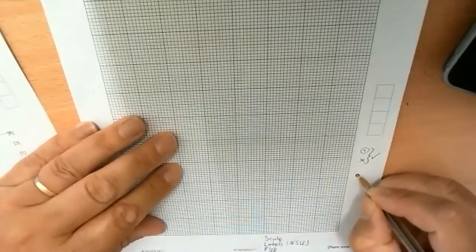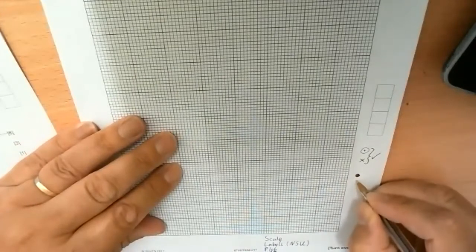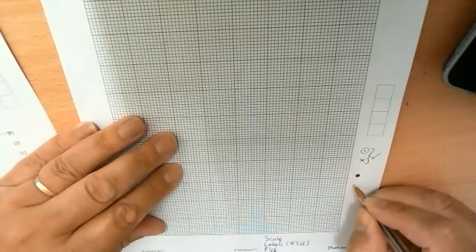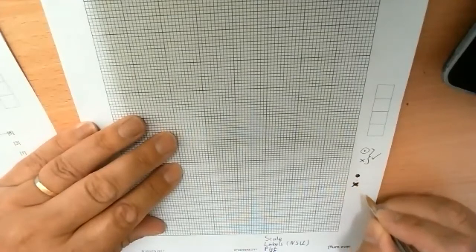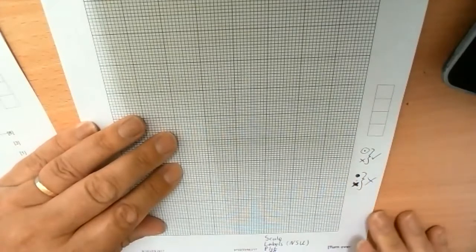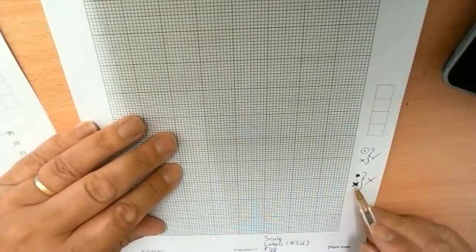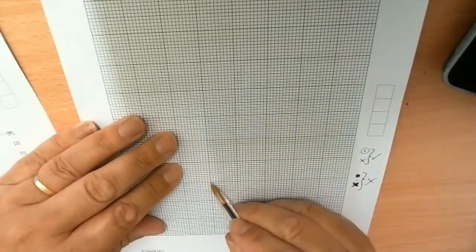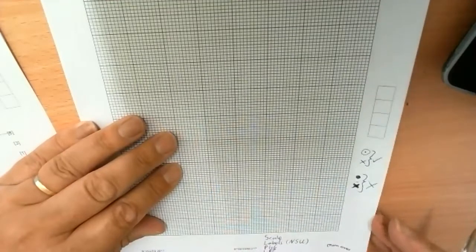What's not correct are things like a simple dot, or big splodgy crosses. Those would not get your plotting marks because you've not done it correctly. The examiner insists that you are usually within about 1 millimeter, which is half a small square, when you're doing your plot.